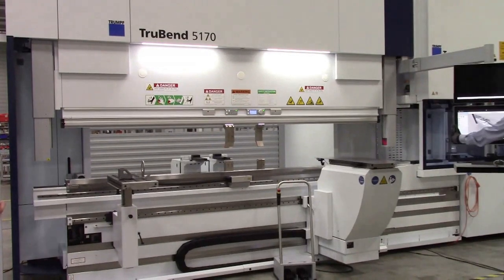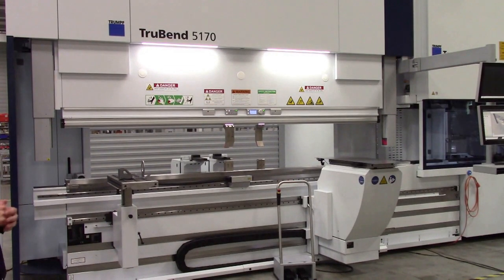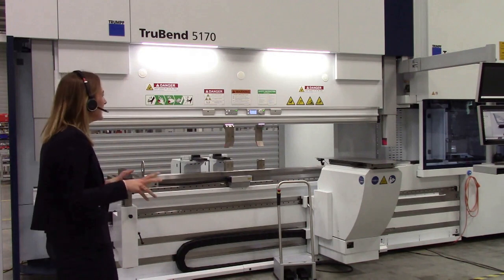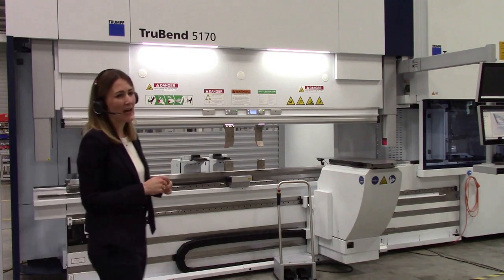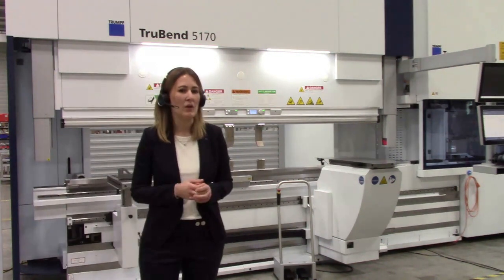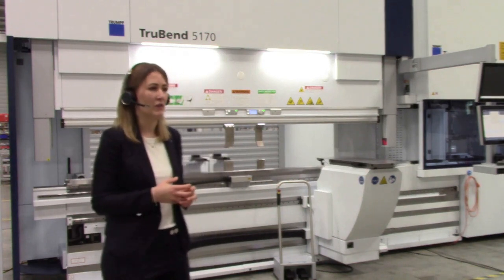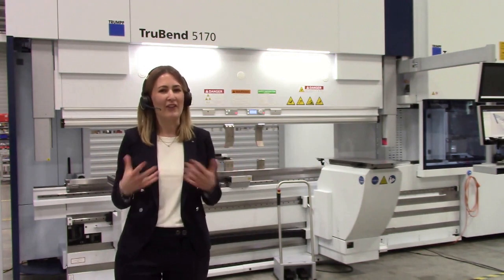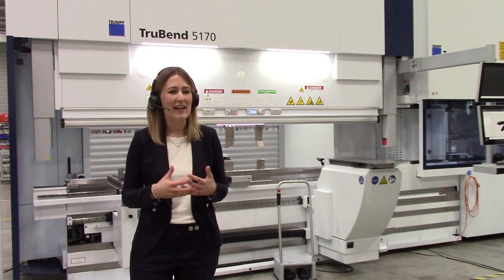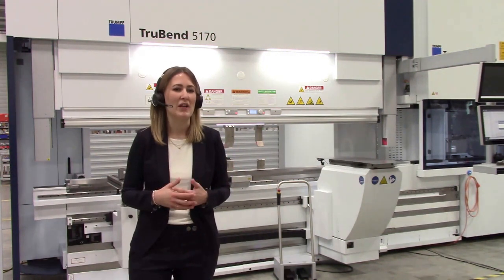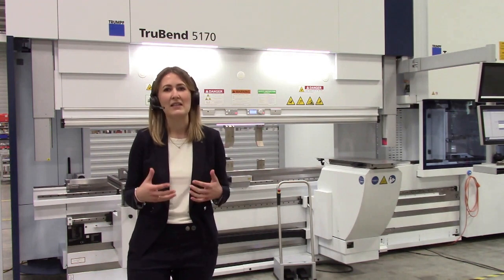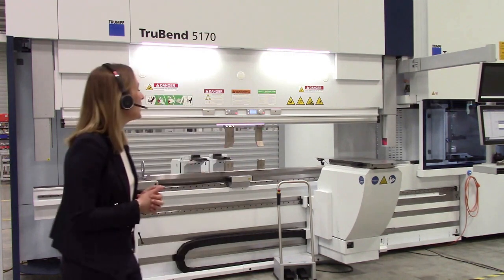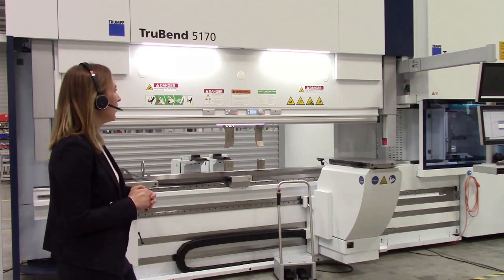All right, so now let's take a look at the Toolmaster. As we already teased, the Toolmaster is our automatic tool changer that we offer for our 5000 press brakes. Just as a reminder, the 5000 press brake is our flagship machine. It's our most flexible solution that we offer to our customers in the bending space, and this is also where we offer the Toolmaster as an add-on option.